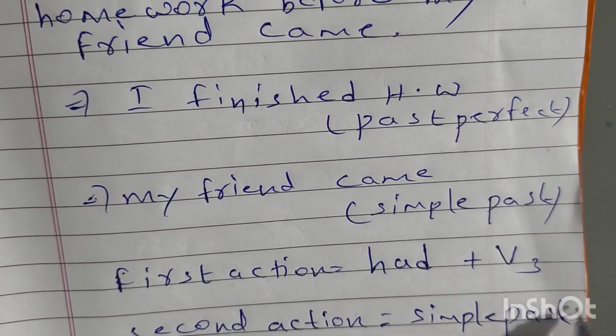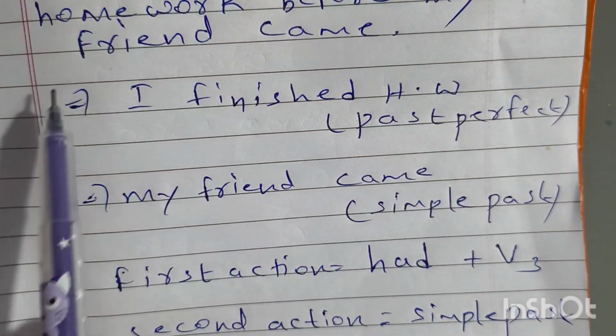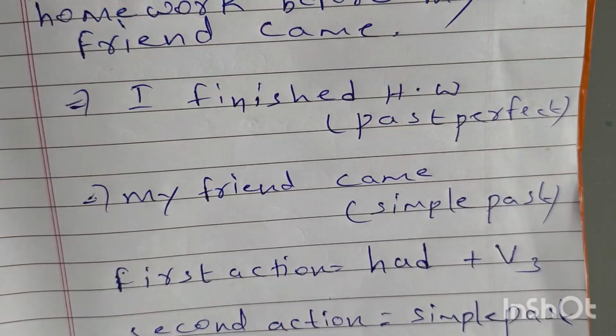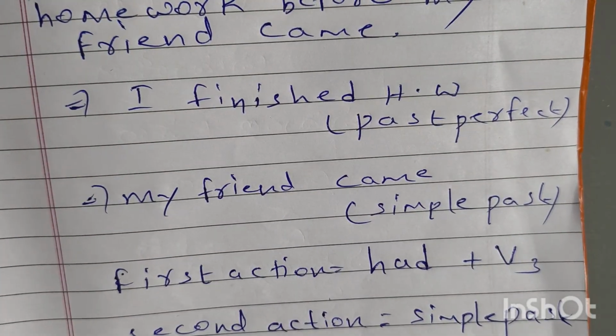So we saw in this example, first I had finished my homework before my friend came. So first action is had plus V3. Second action is friend came. So ante enti, one thing happened before another thing in the past.